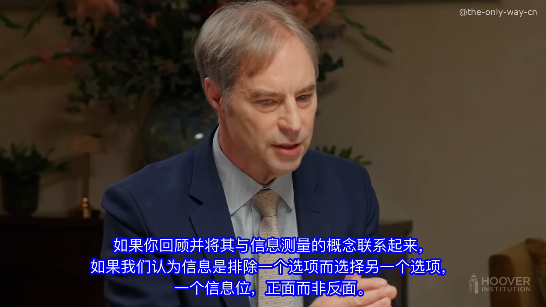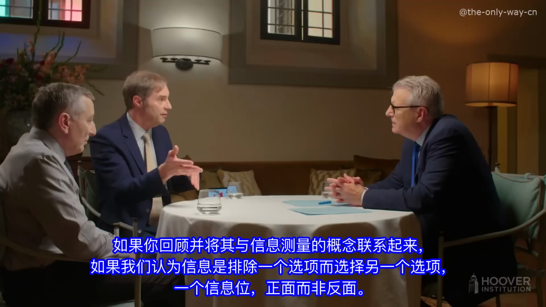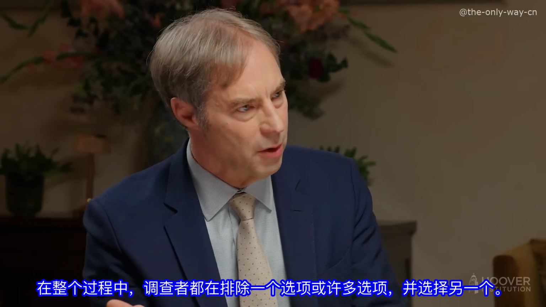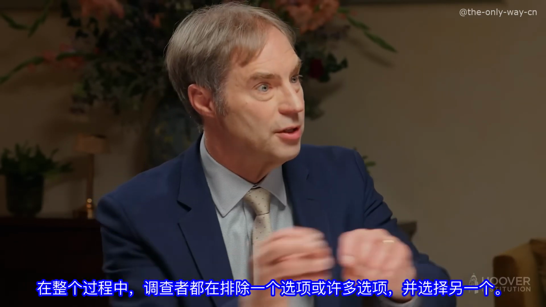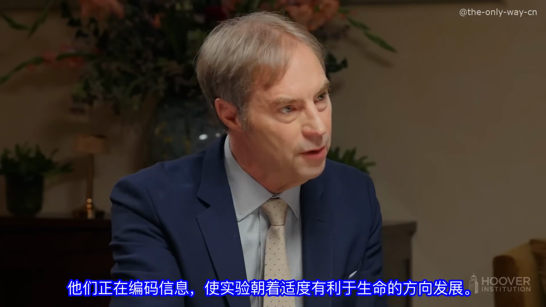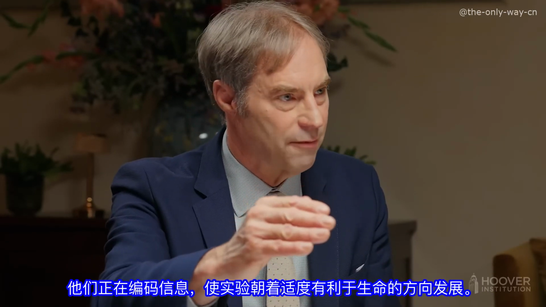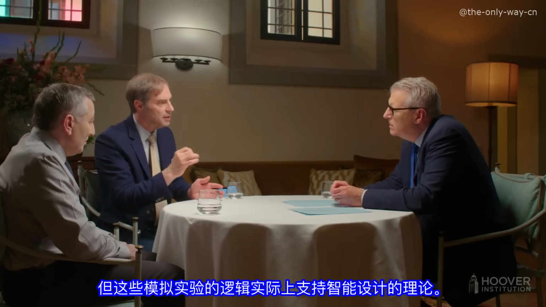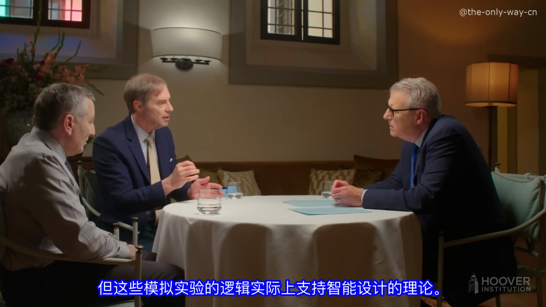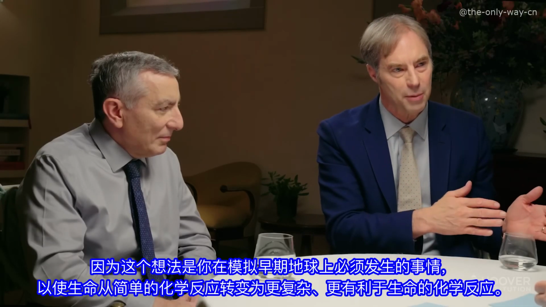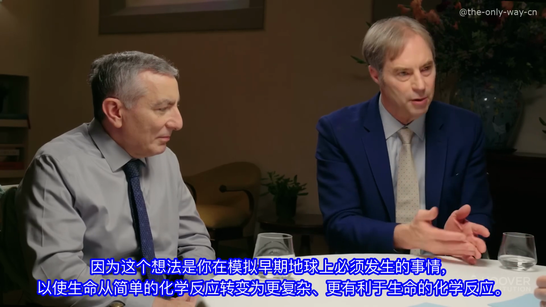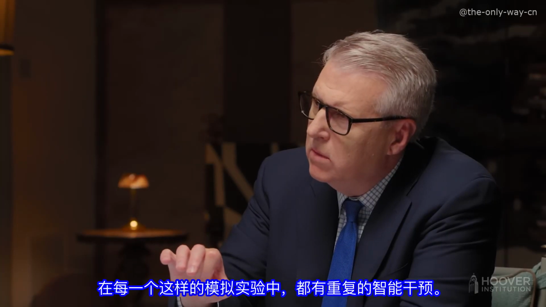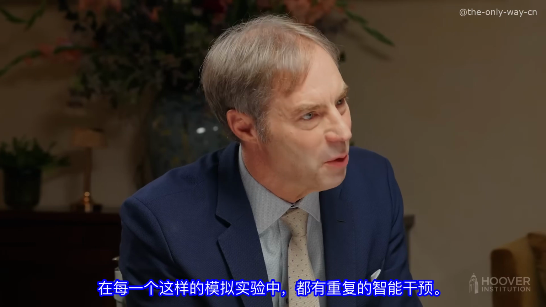If you relate this to the idea of an informational measure, if we think of information as excluding one option and electing another, a bit of information, a head, not a tail, then at every step of the way the investigator is excluding one option, or maybe a whole bunch of options, and electing another. They're inputting information to move the experiment in a modestly life-friendly direction. They're nowhere near, as Jim is saying, actual life. But the logic of these simulation experiments actually supports intelligent design. Because you're simulating what must have happened on the early Earth to get life to go from simple chemistry towards more complex, life-friendly chemistry. There is repeated intelligent intervention in every one of these simulation experiments.